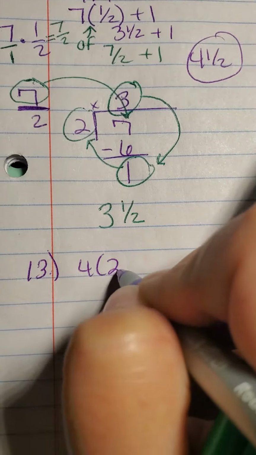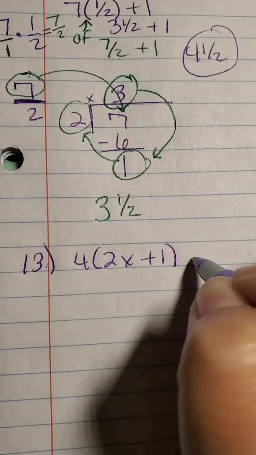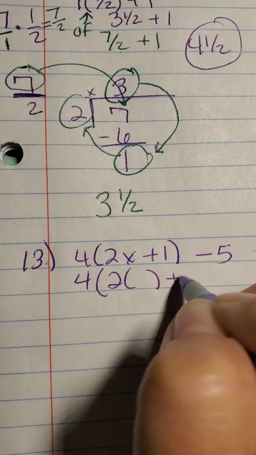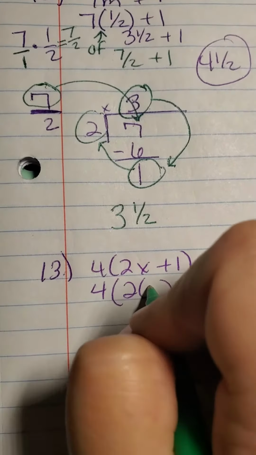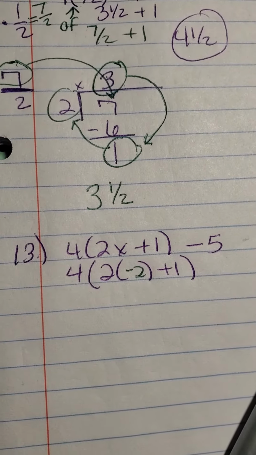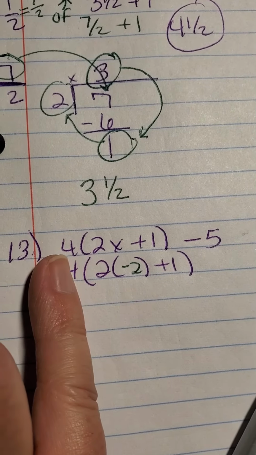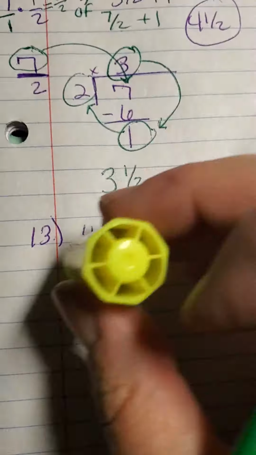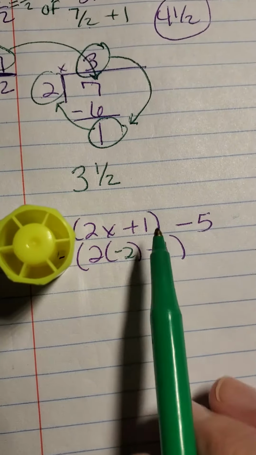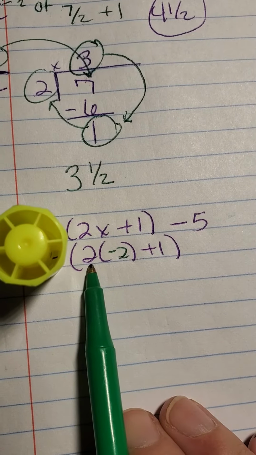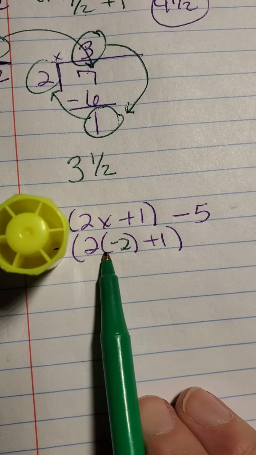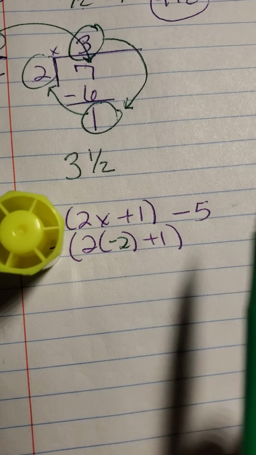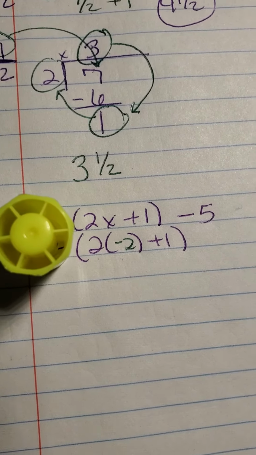4 times the quantity 2x plus 1 and quantity minus 5 when x is -2. So let's put the -2 in there. Inside the parentheses, we have to do that first. Once you're in there, you start order of ops over again. So I'm going to cover up anything outside the parentheses. And now left to right, start order of ops again. Parentheses first. I have some, but nothing inside to do. Exponents, don't see any. Next is any multiplying or dividing left to right.